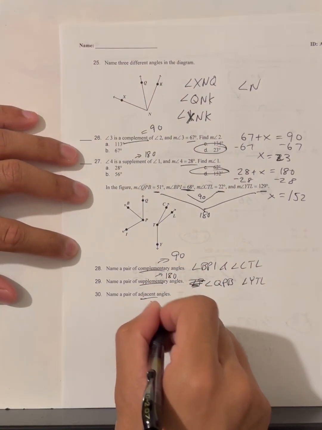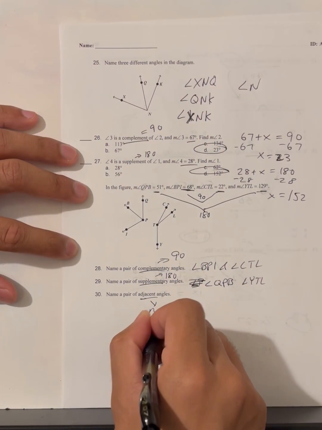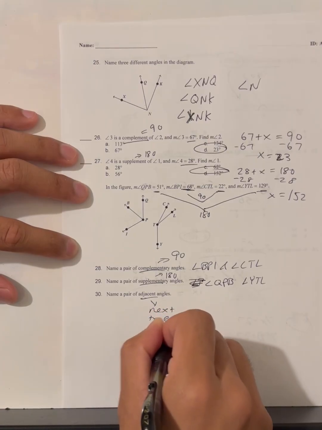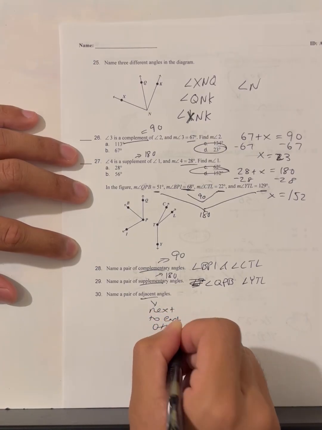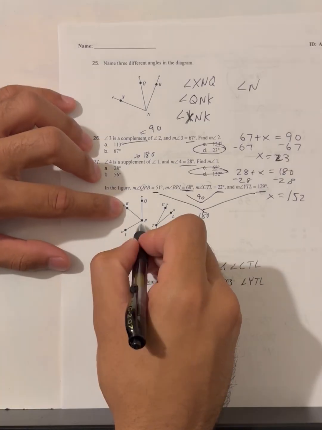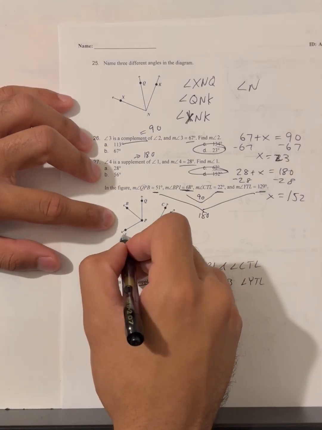Adjacent means next to each other. Okay, adjacent means next to each other. So angles that are next to each other, such as angle QPB and angle BPI.